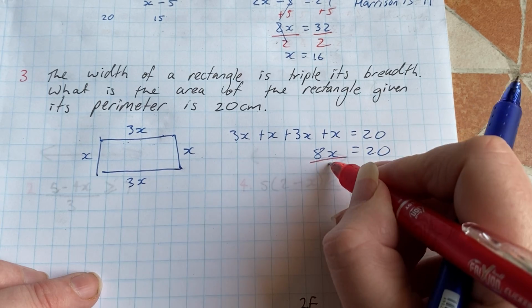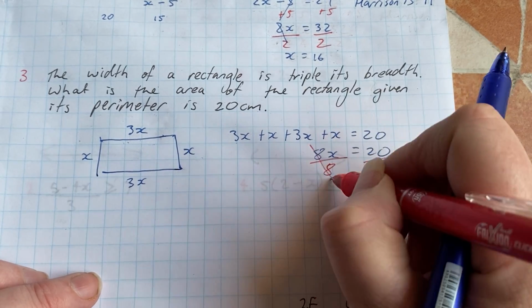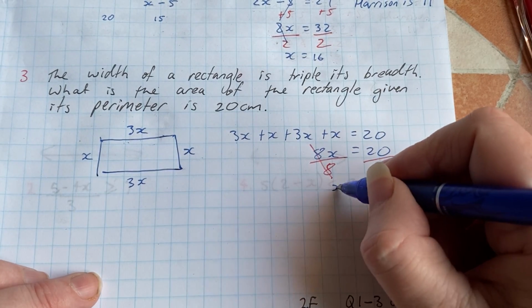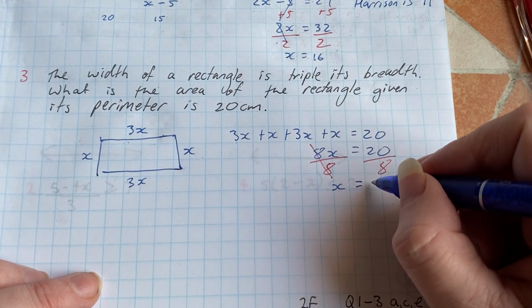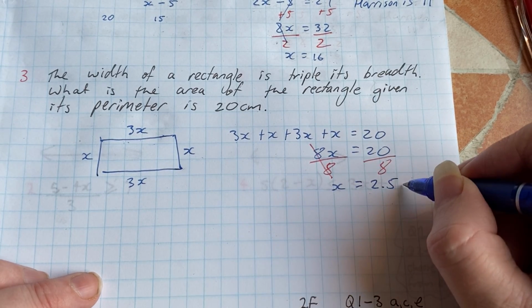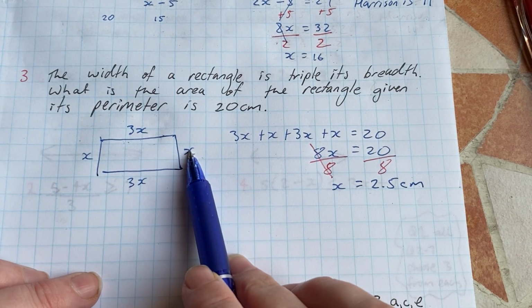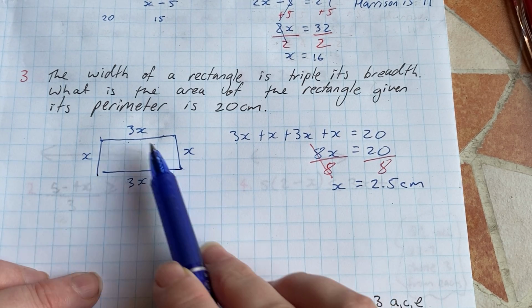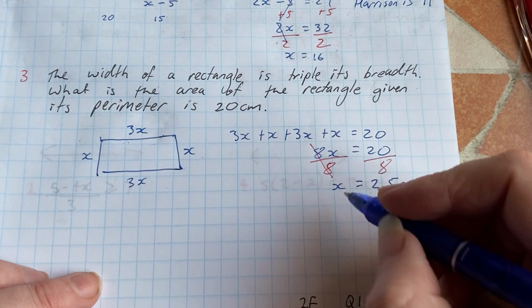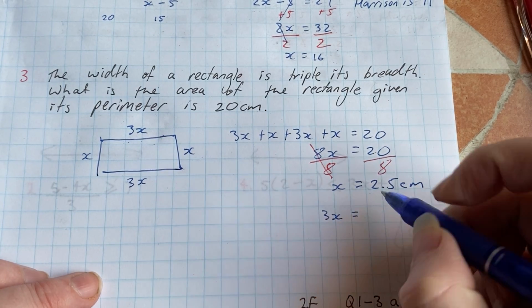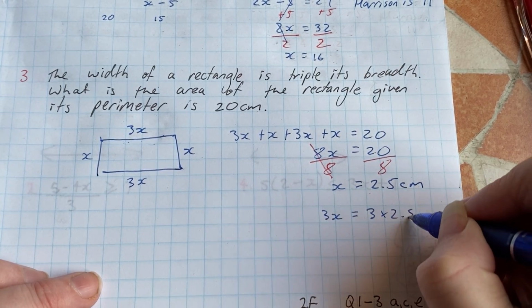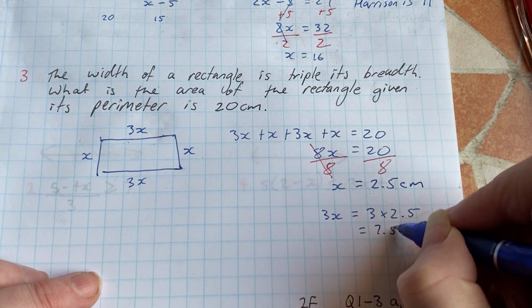Let's divide by the 8. So 20 divided by 8 is 2.5, and this is in centimetres. So we know this side is 2.5. So the other side is 3 times x. So 3 times 2.5, which equals 7.5.